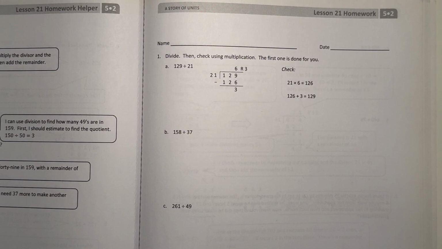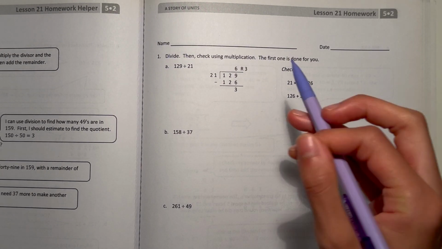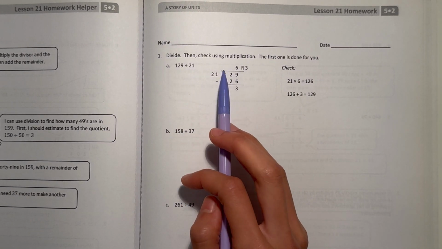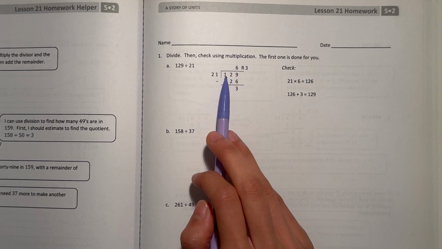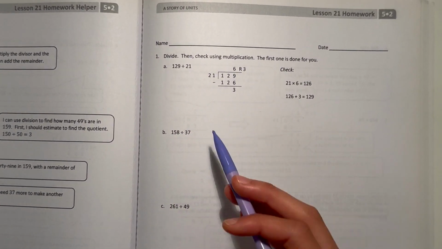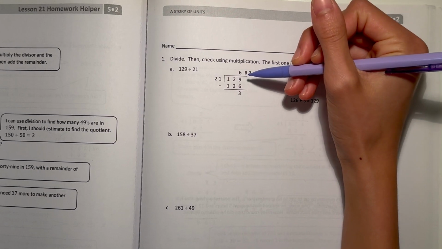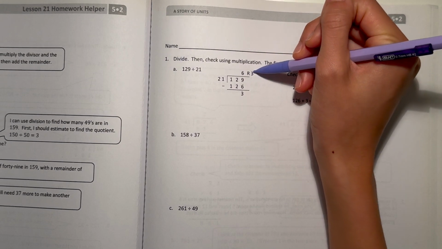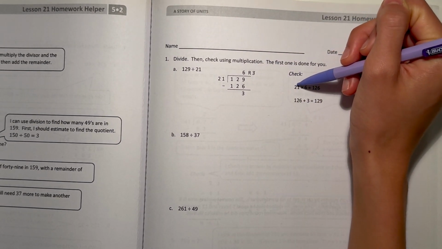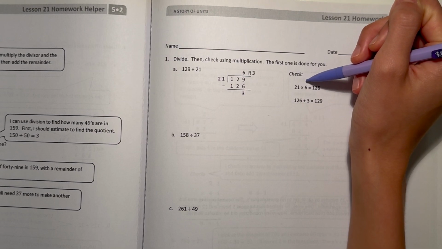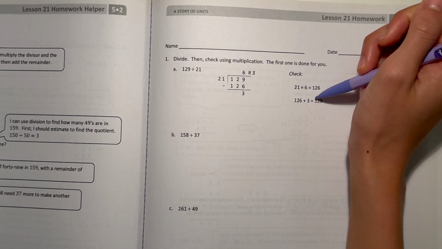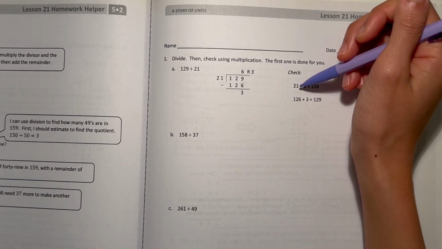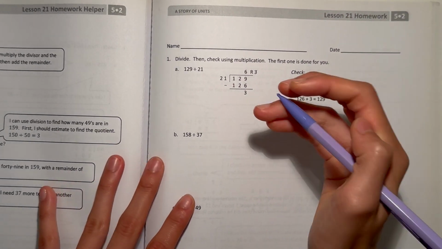So let's get started. Number 1, divide. Then check using multiplication. The first one is done for you. We have 129 divided by 21. 21 goes 6 times into 129. When we do 21 times 6, we get 126. We subtract and get 3 left over, which means we have 6 remainder 3. We check our work by multiplying 21 and 6 together. We have to add our remainder at the end, and our numbers match up, so that means the answer is correct.